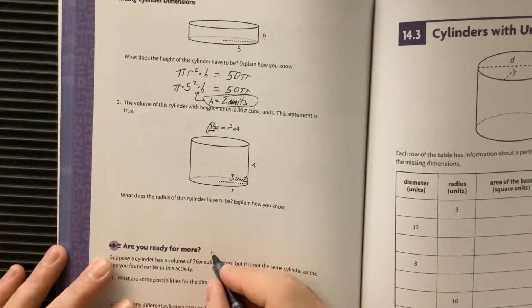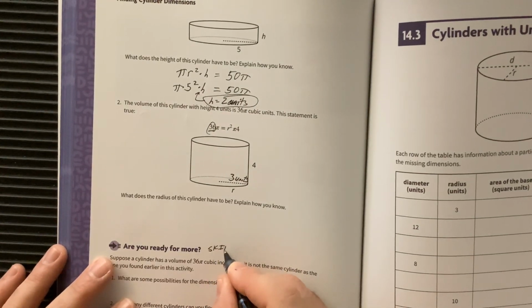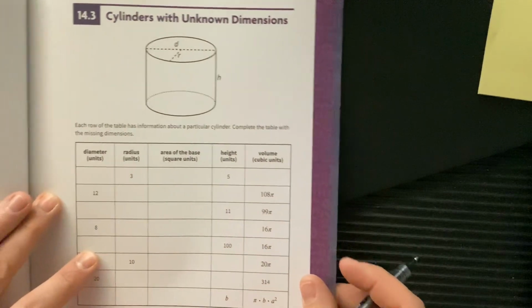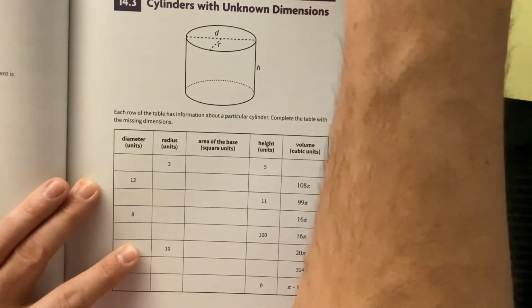All right, we're gonna skip this. Are you ready? Because we've got a big table here to fill out, and I want to give you a chance to do so. We're gonna do a couple of these together, and then I'm gonna have you finish it.